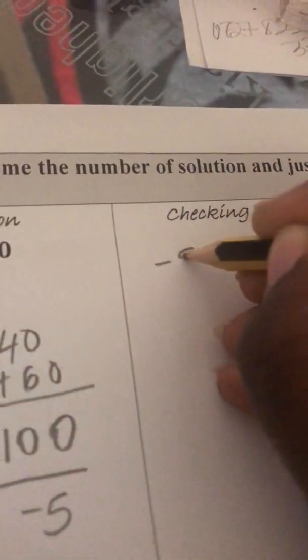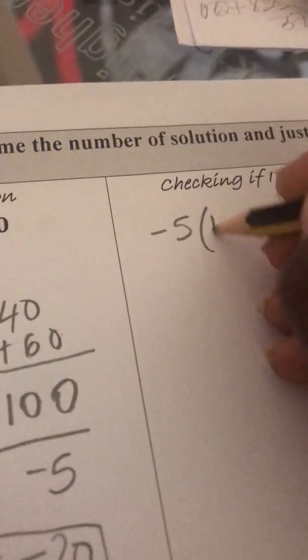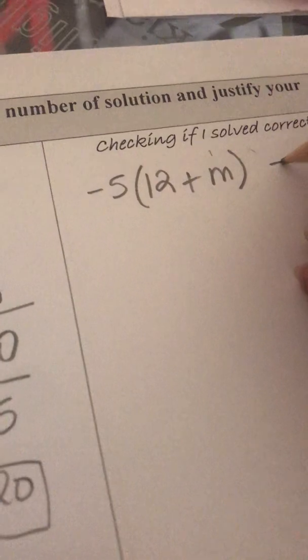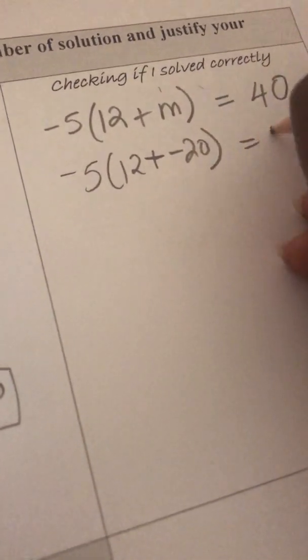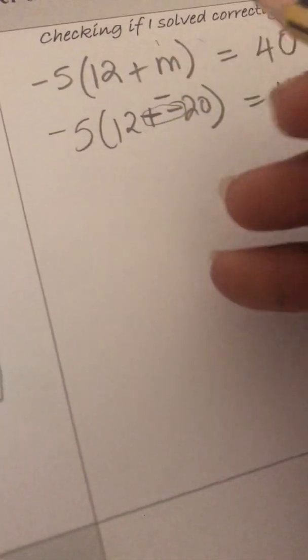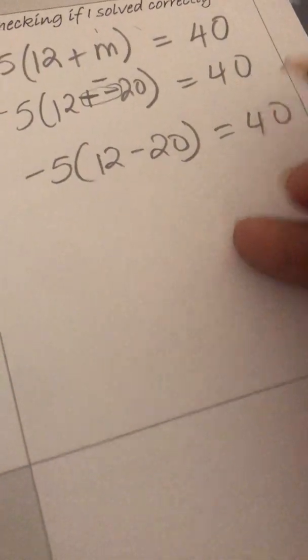So we have -5(12 + m) = 40. Negative 5 (12 + (-20)) is equal to 40. Plus and minus becomes minus. So negative 5 (12 - 20) is equal to 40.